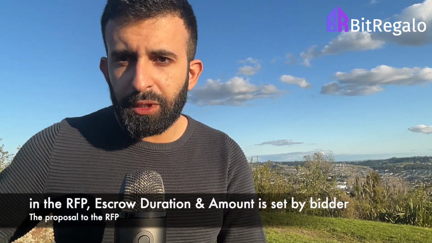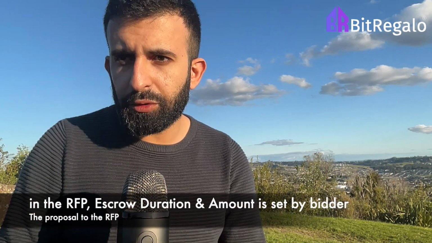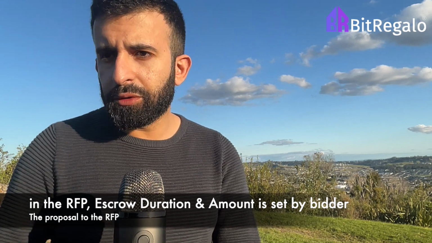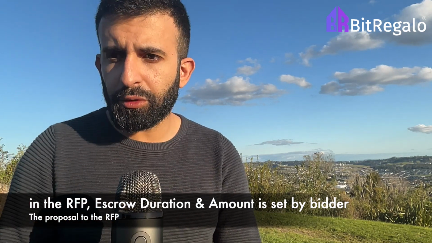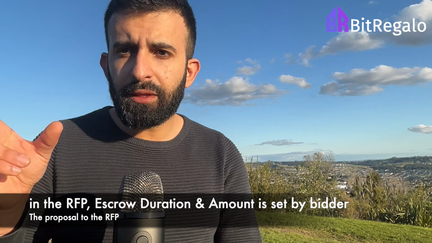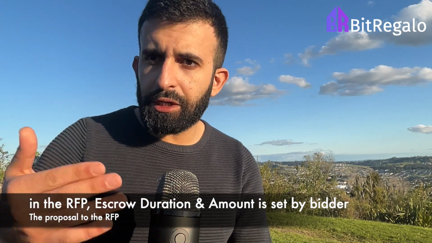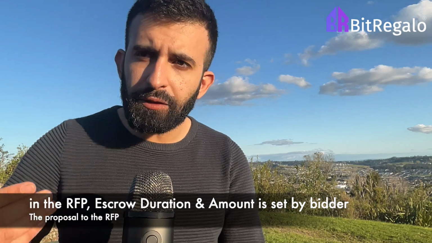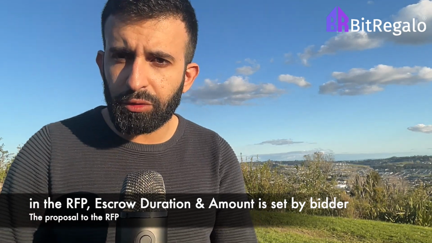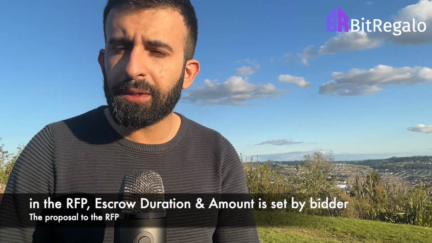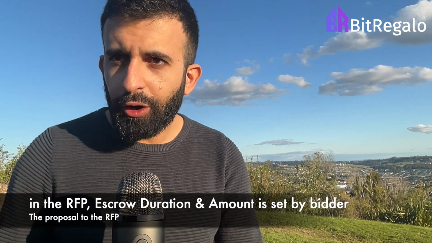In the RFP scenario, it's set by the bidder, the proposal giver, who says: I want to do your request for proposal for this amount of time and this amount of digital assets. And then if you agree, you award him, and then you create an escrow smart contract by awarding an RFP on the tender. I hope this is clear.